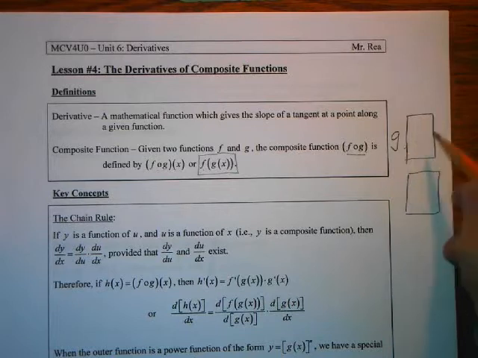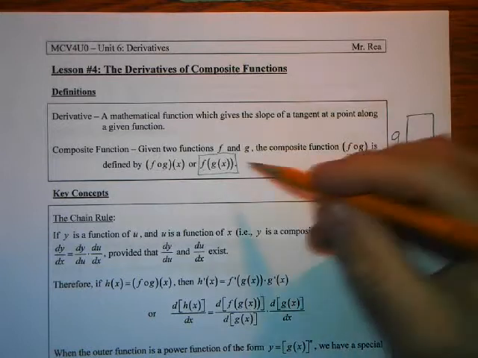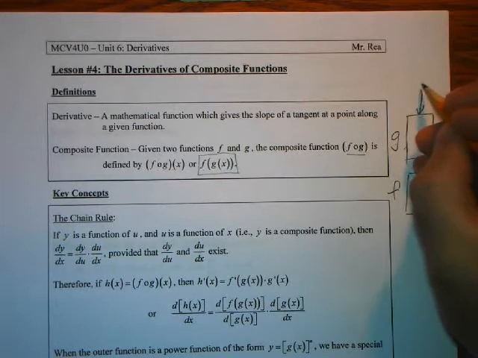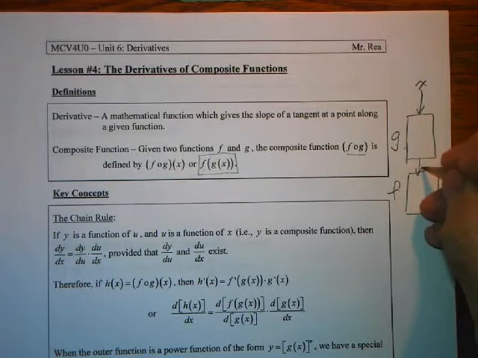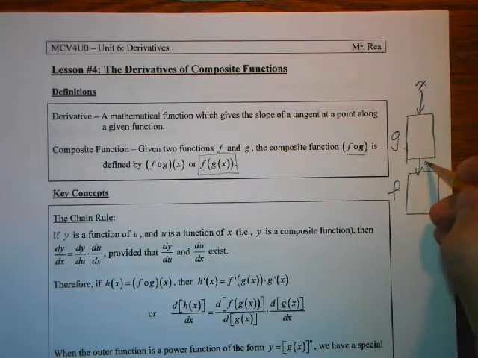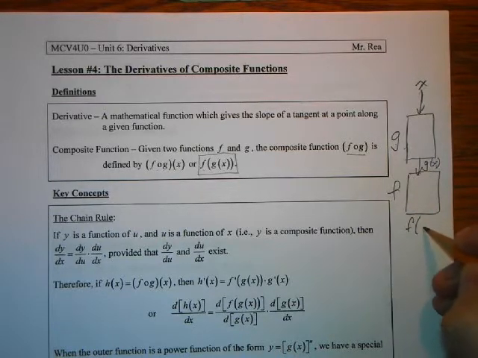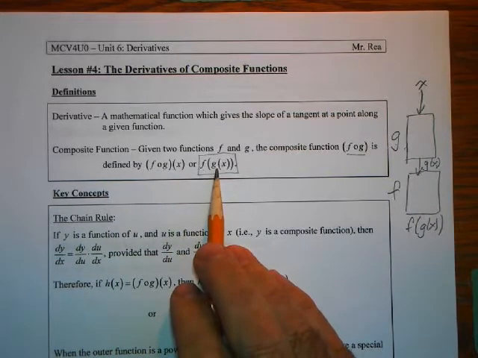So if we call this box the function g, and this function f, what happens is the function g gets fed the input x, and the output of the function g using input x is g of x. So g of x becomes the input into this next function f, so the output of that is f of g of x. Okay, or written in terms like that.